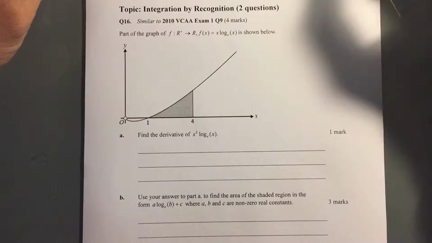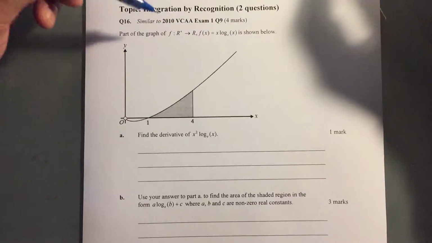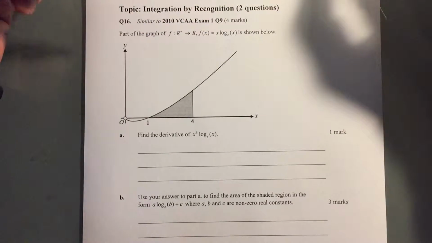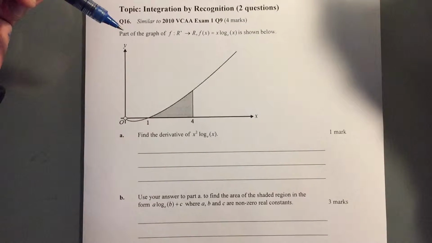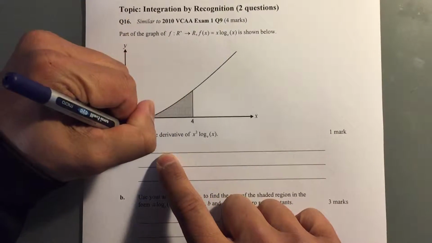Okay, so this question, similar to a question from the VCAA 2010, we're talking about integration by recognition. So here's a function x squared log e of x defined over this particular domain. It doesn't include 0, but it's all positive real numbers. Find the derivative.